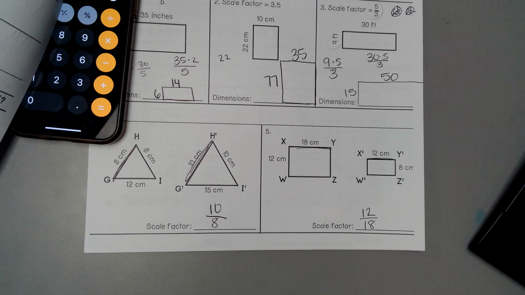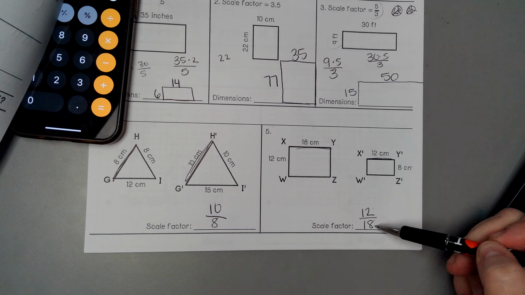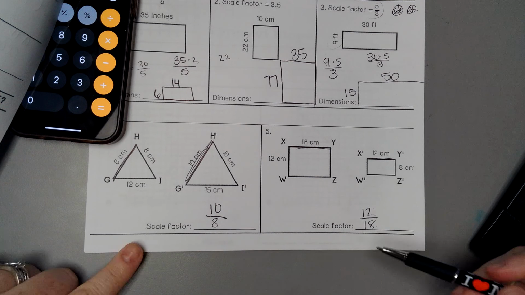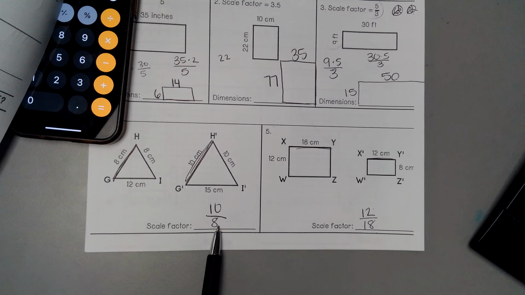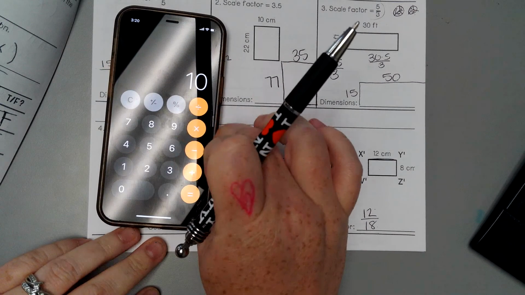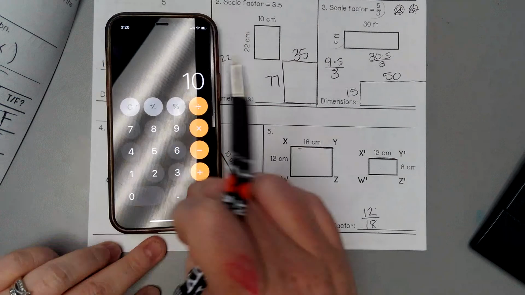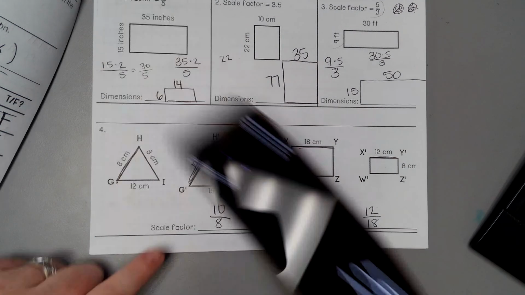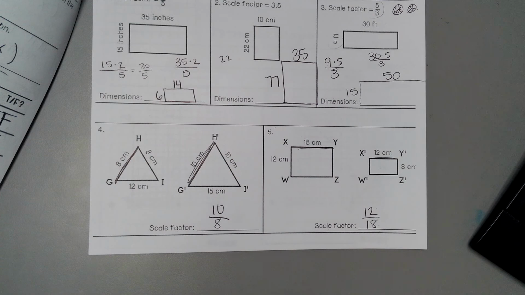I would not divide them, do 12 divided by 18, because that's 0.666666667. This one would be a nicer number. 2 point something. No, 1 point something. 10 divided by 8. 1 1/4. So it's just easier to keep them as their fraction.